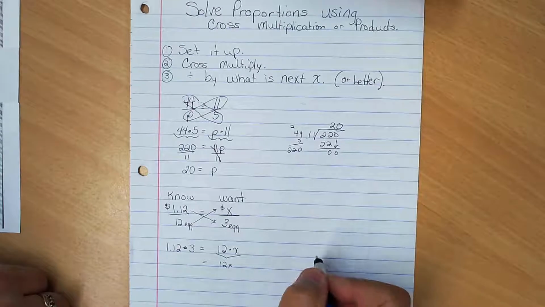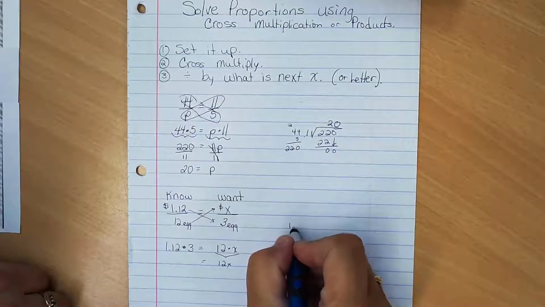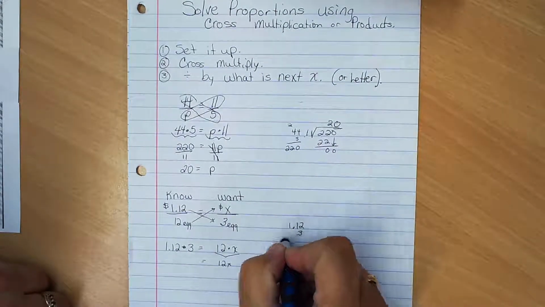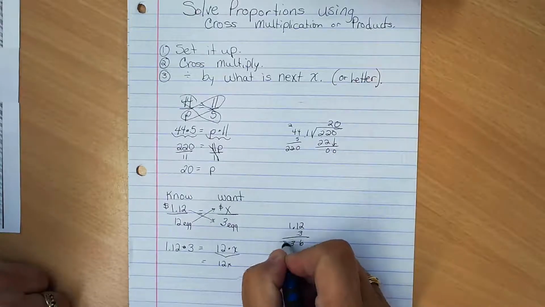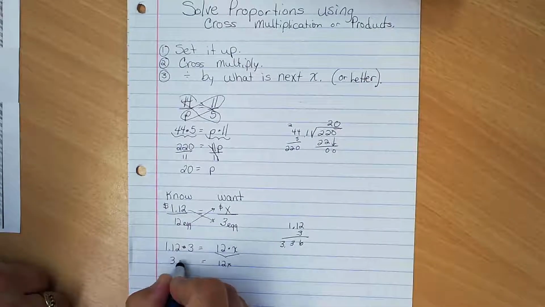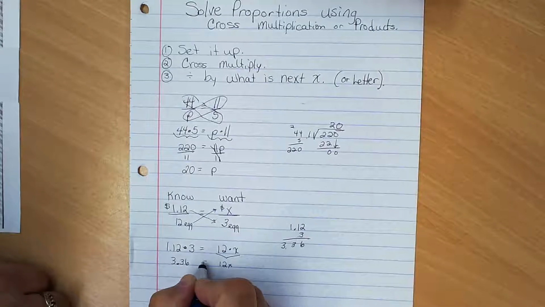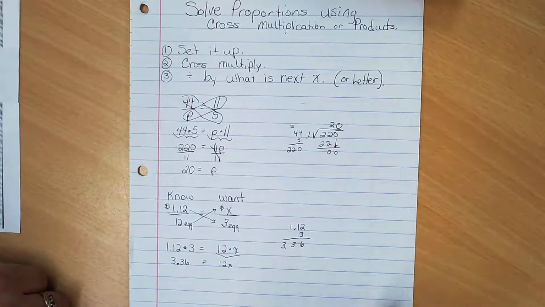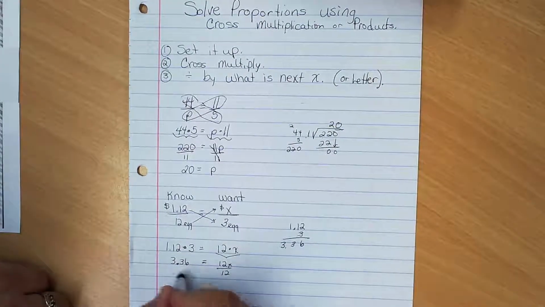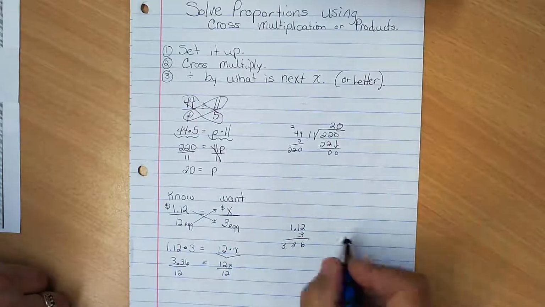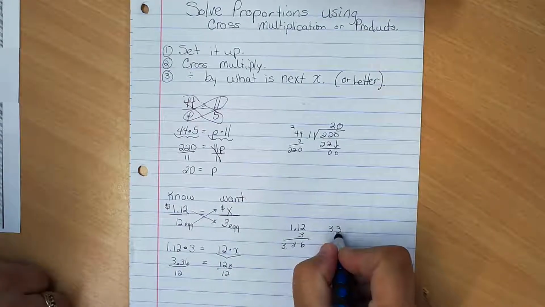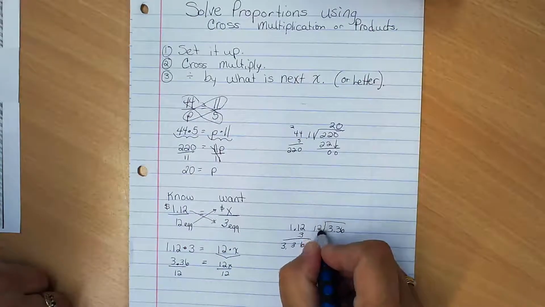And again, if you're not sure about that, you can use a calculator or you can do it on your scrap paper. That's 336 divided by. Now you divide by what's next to the x. We're going to divide by that 12. 336 divided by 12.